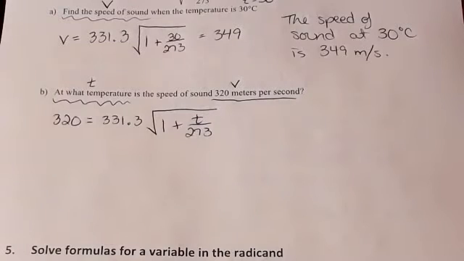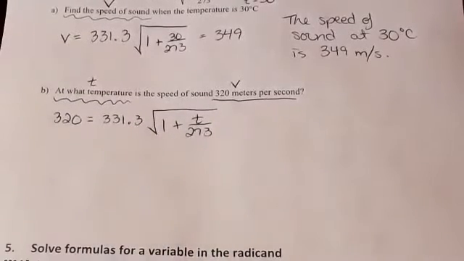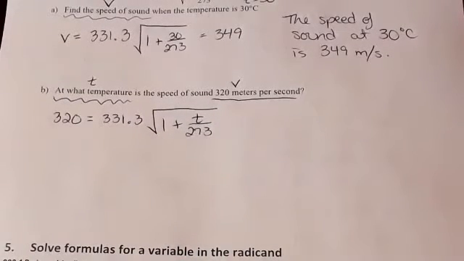What I may suggest to you all, not that you have to follow this advice at all, is it's just going to make your life a little bit easier. Do you agree that this says 331.3 times the square root of all this stuff? Let's just get rid of that 331.3. What operation can I use to get rid of that? Divide.